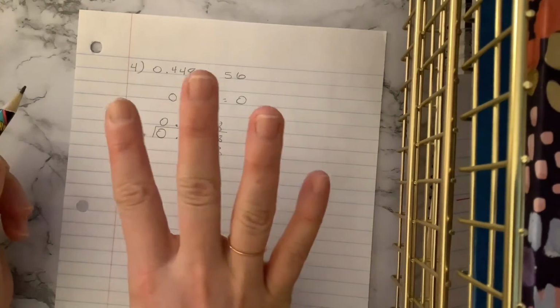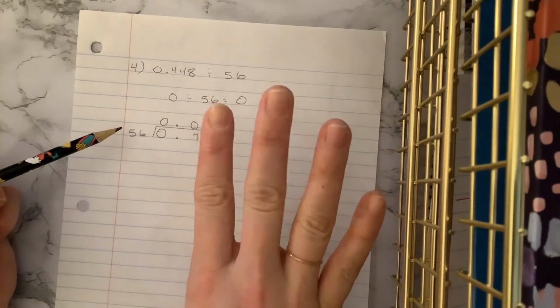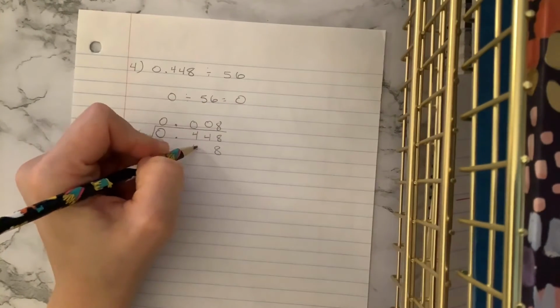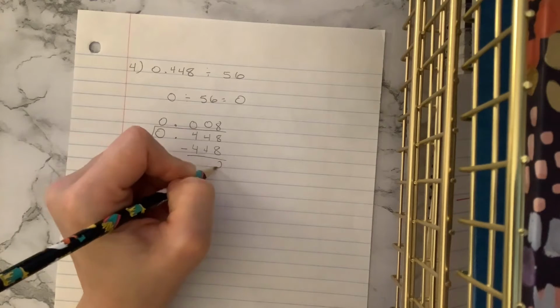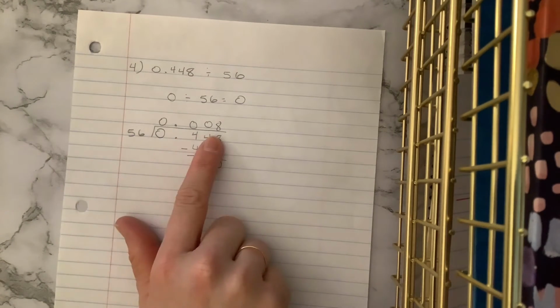So we write our 8 and hang on to our 4. 8 times 5 is 40, plus 4 is 44. Oh boy, we lucked out. No remainder, okay? So we check our answer.